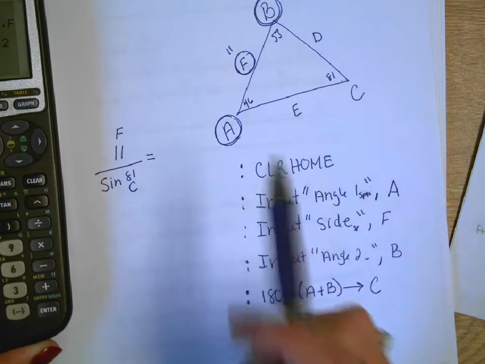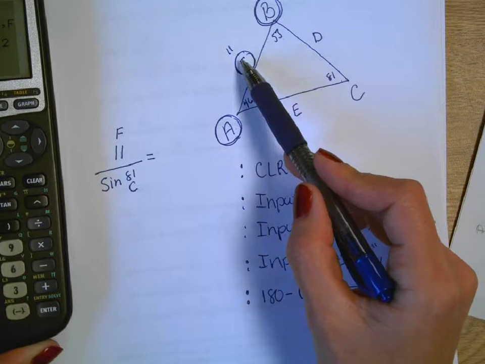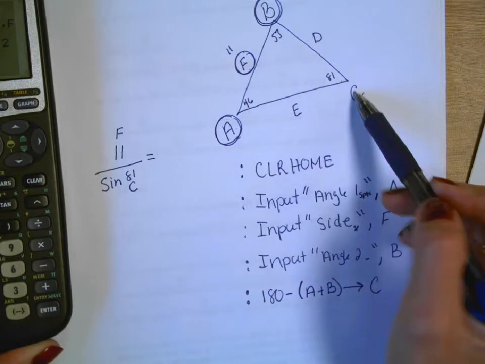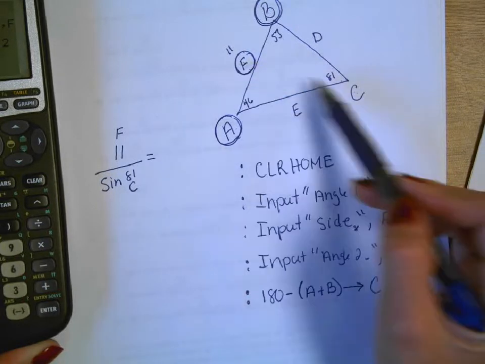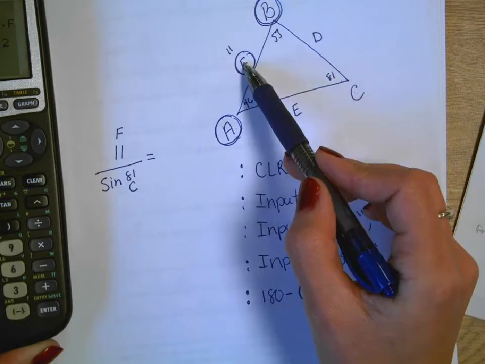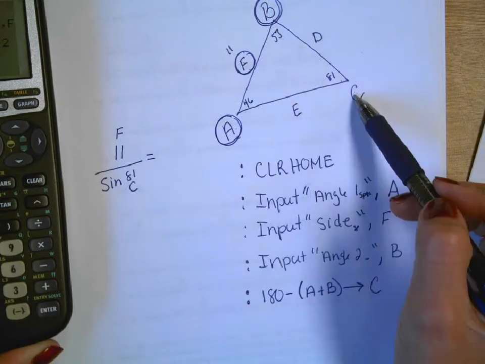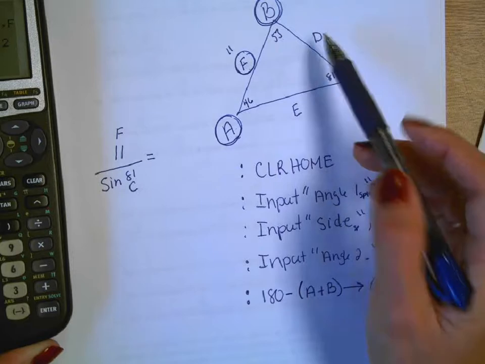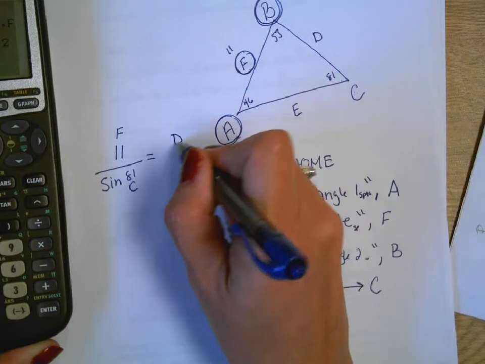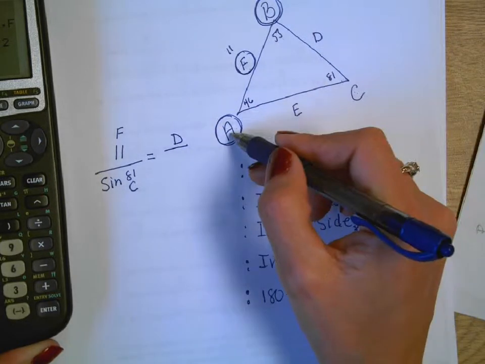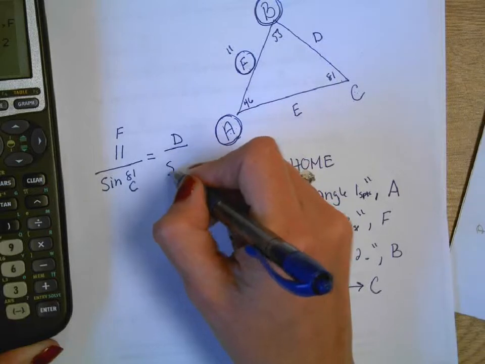Okay. All right. So, are you okay with setting up the F over sine of C? Because we know both of those things. Yep. You're good with that? Yep. Let's find D next. So it'd be D over what? The sine of A. Over the sine of A.